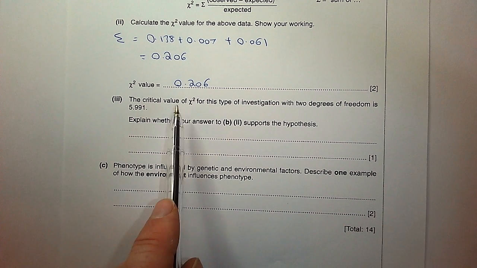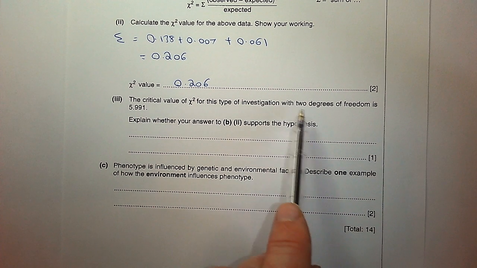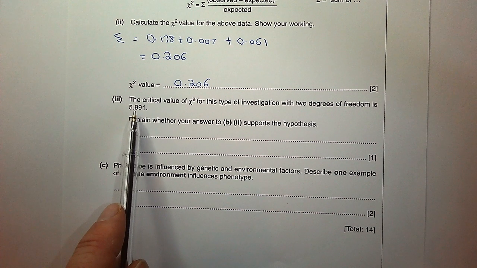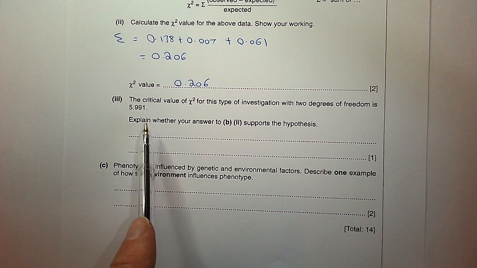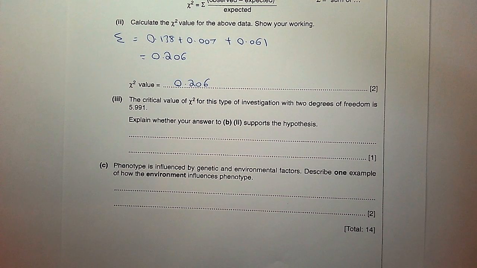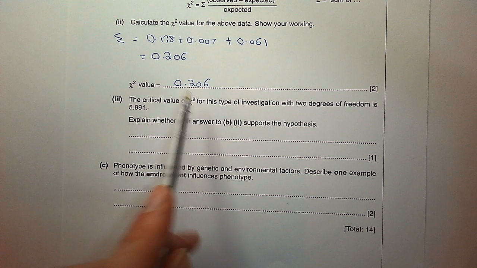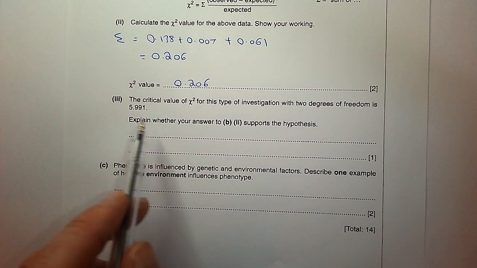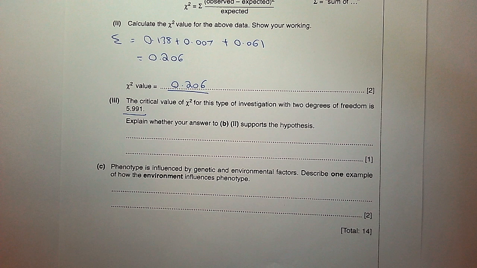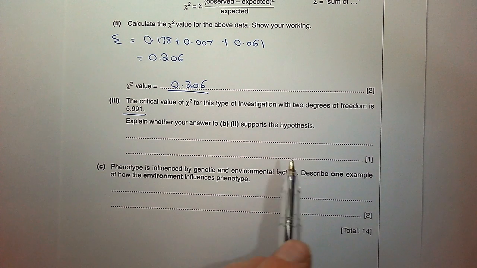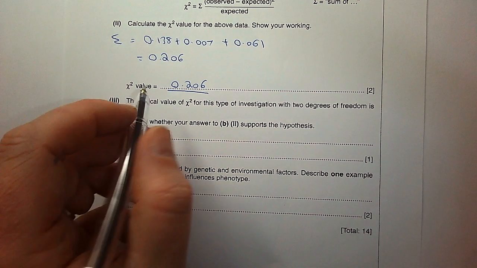It says the critical value of chi-squared for this type of investigation with 2 degrees of freedom is 5.991. So you're given the critical value. You're asked to explain whether your answer supports the hypothesis. Well, we need to compare our calculator value against the critical value. So we're comparing 0.206 against 5.991. And if our calculator value is lower than the critical value, our hypothesis is supported.